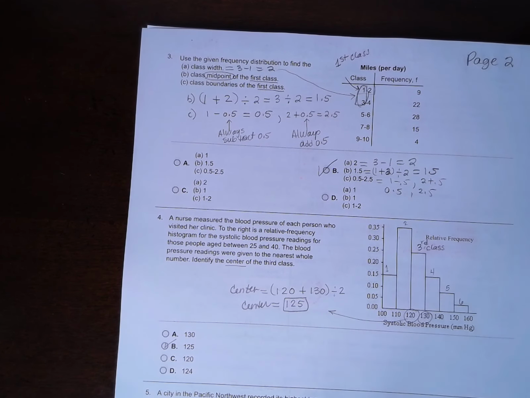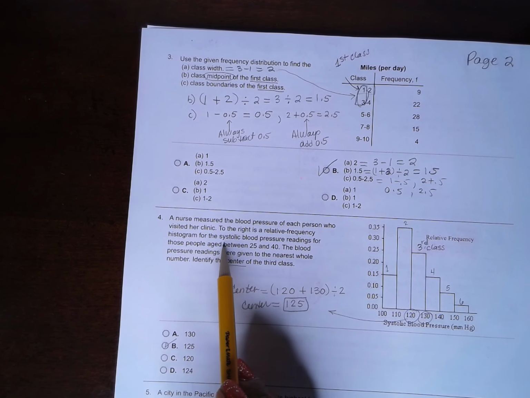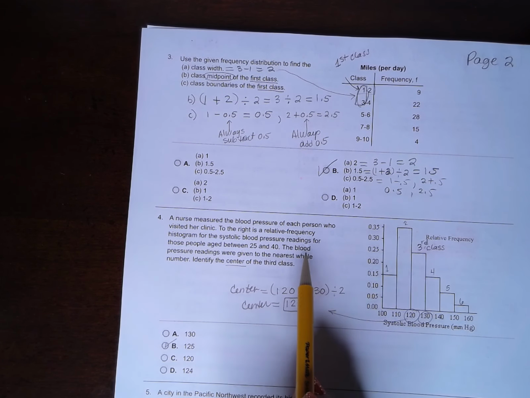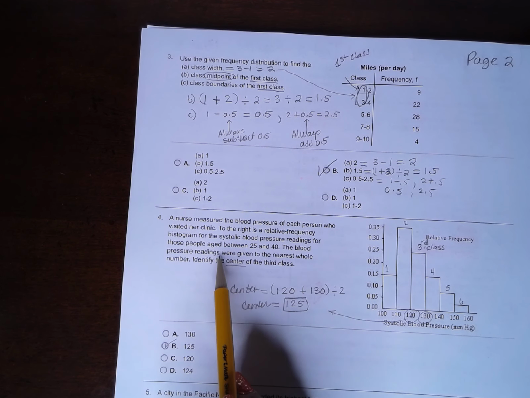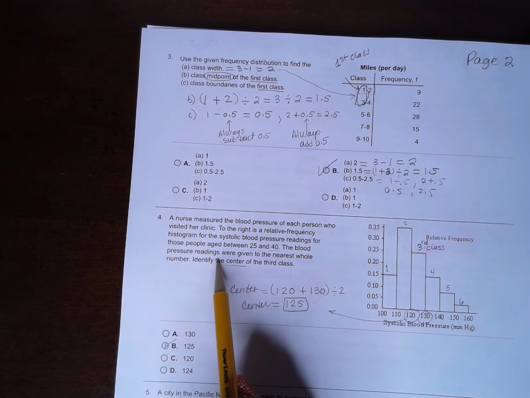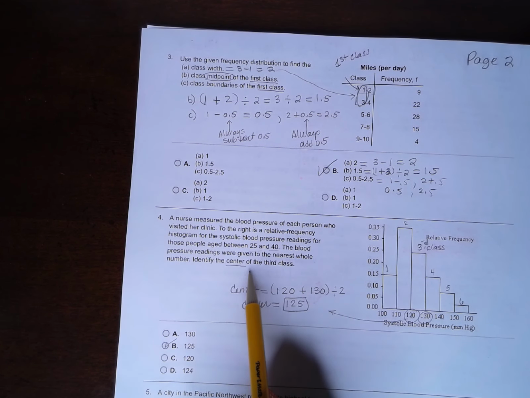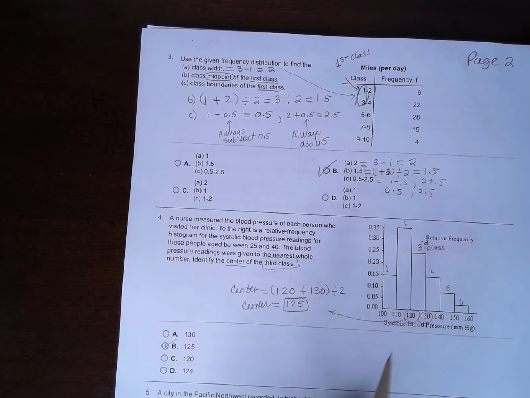Question number 4. A nurse measured the blood pressure of each person who visited her clinic. To the right is a relative frequency histogram for the systolic blood pressure readings for those people aged between 25 and 40. The blood pressure readings were given to the nearest whole number. Identify the center of the third class.